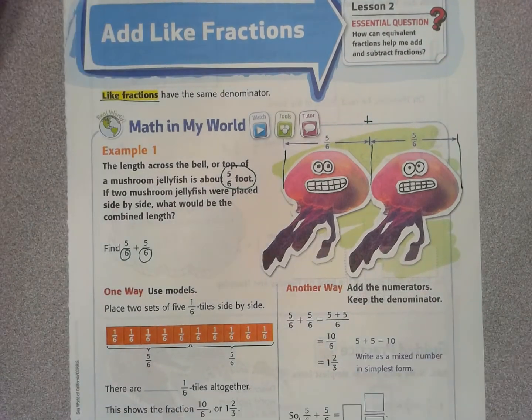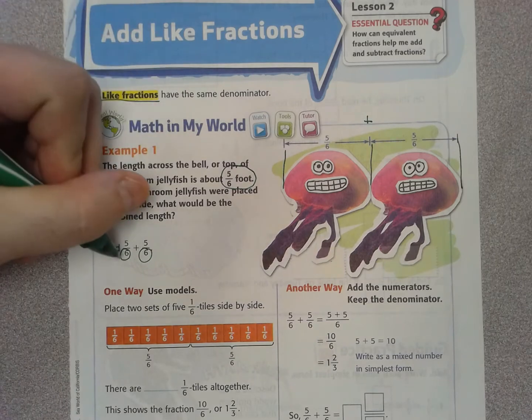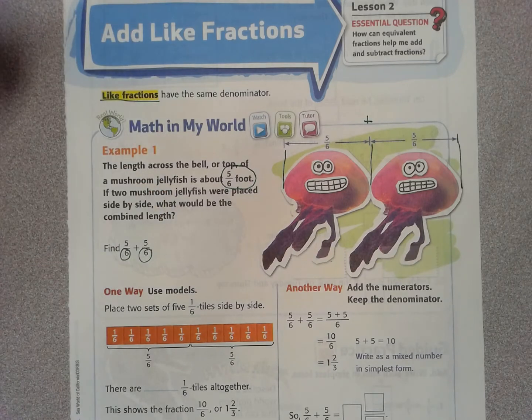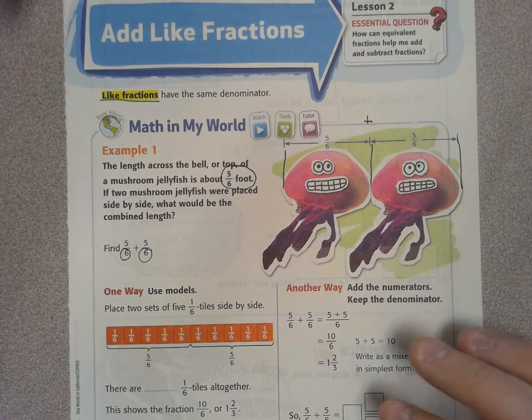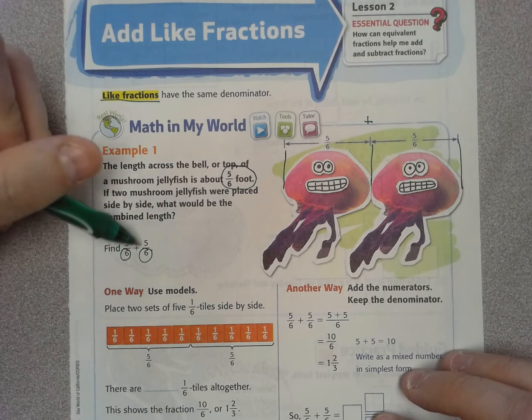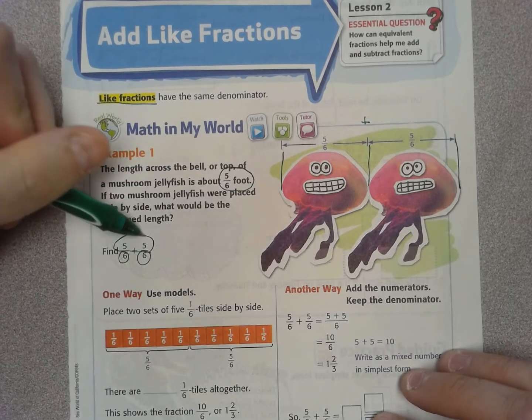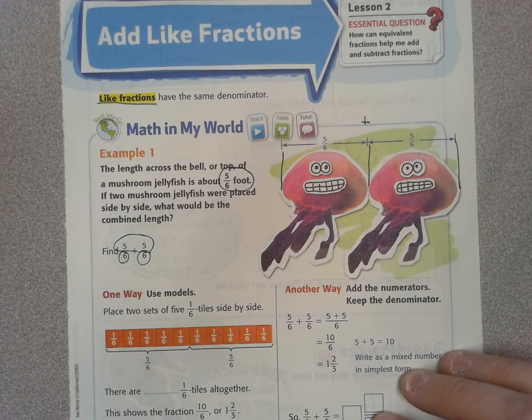Now, if the denominator is the same, you can add these up. And as you can see, these denominators are the same. But here's the thing. You're not going to add the denominators. Okay, you don't add the denominators, and you've done this before in fourth grade. You don't add these two. You only add the top numbers together. This just stays the same. Let's look at one way down here by using models.